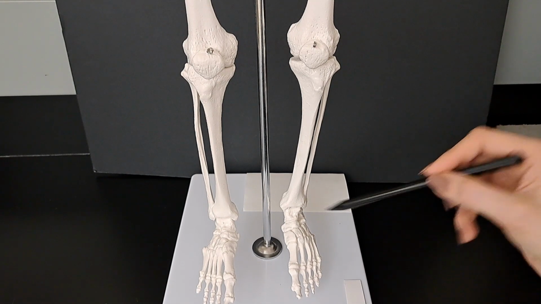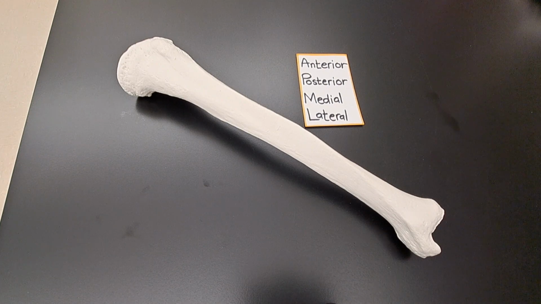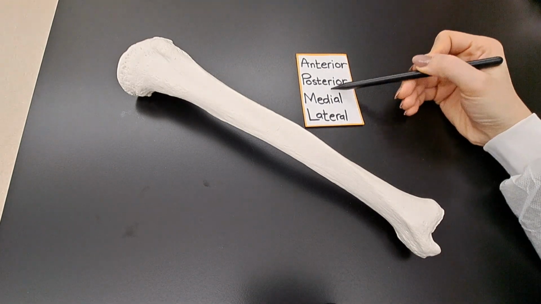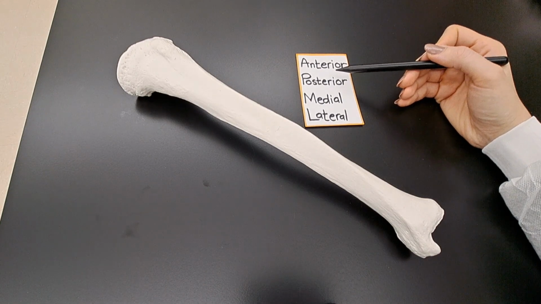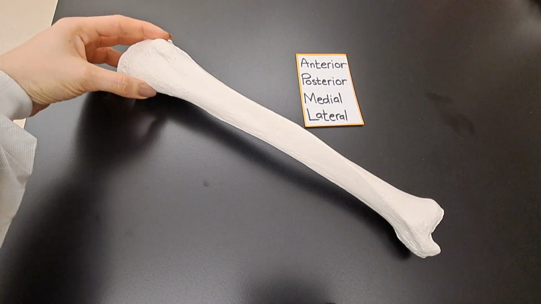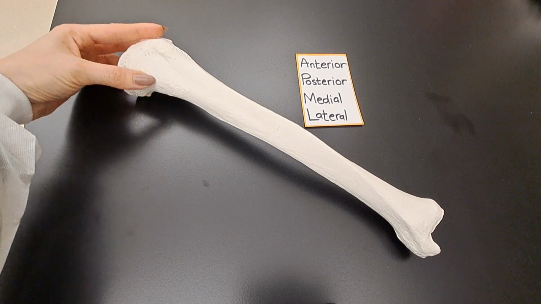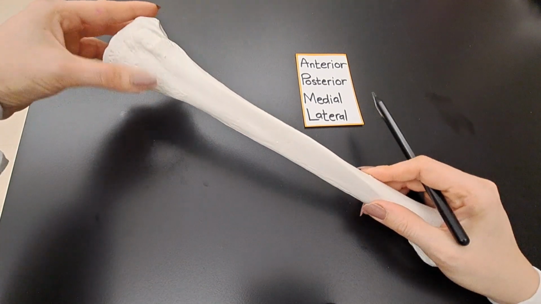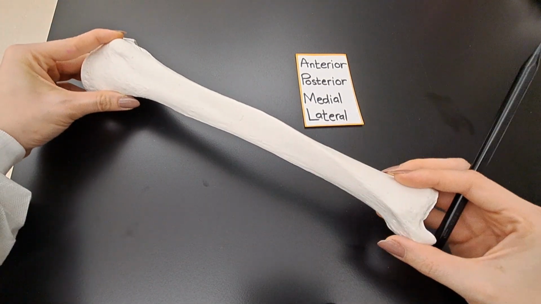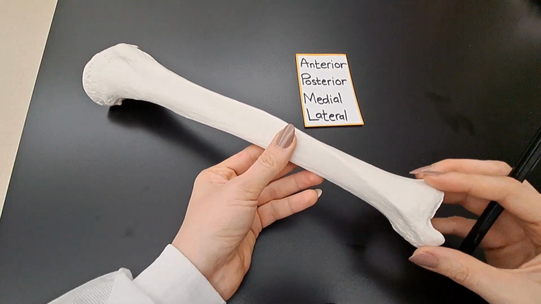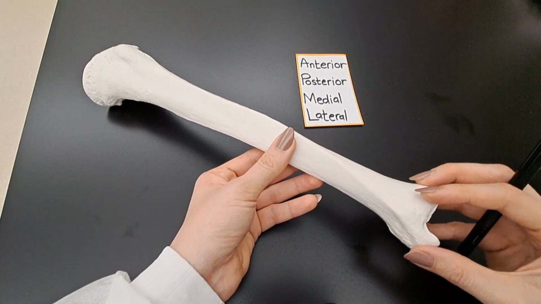Before we start with the structures of the tibia, let's first identify the four surfaces when the bone is in the anatomical position. This right here is the proximal part of the bone, which articulates with the femur. This right here is the distal part of the bone, which articulates with the tarsals.